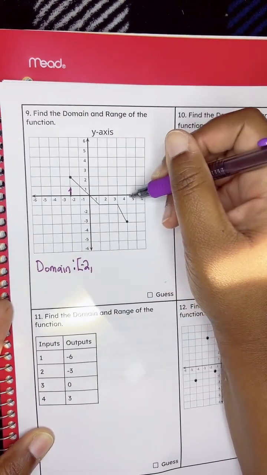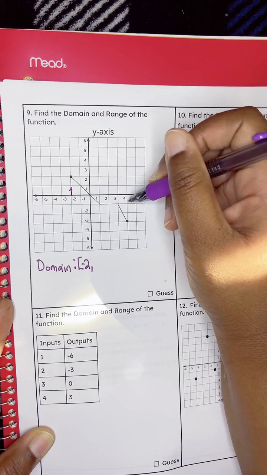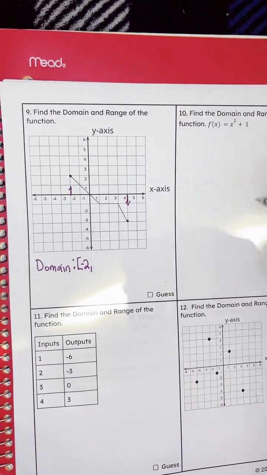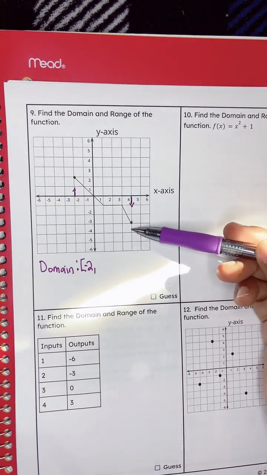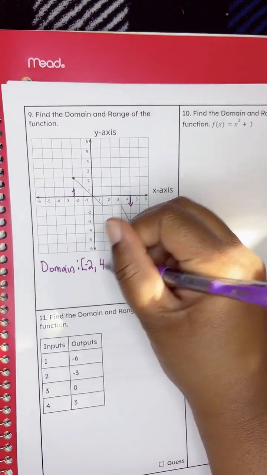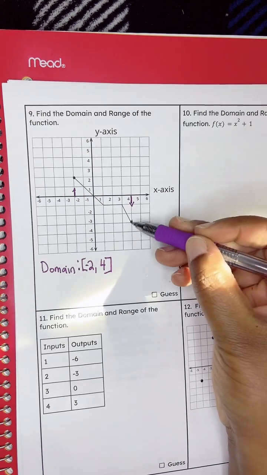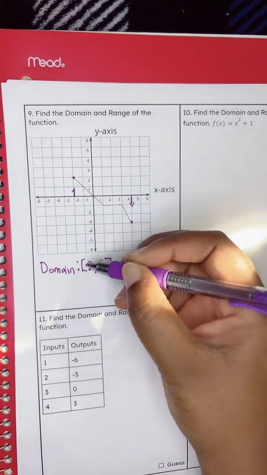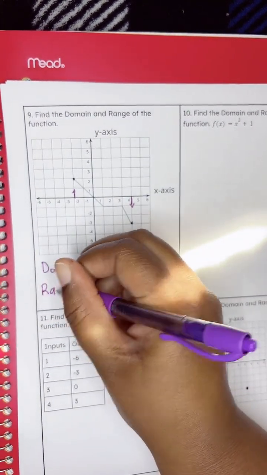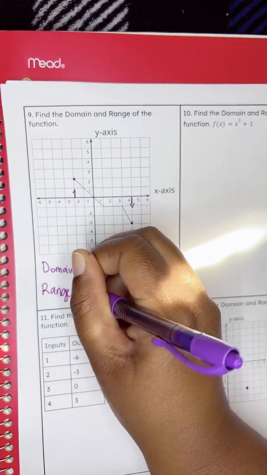Then I'm going all the way over to the farthest side here. And this is my farthest x. There's no breaks in between. So it's going to be 4. And it's a bracket because it's a closed circle. Perfect. I saw a lot of -2 and 4s come in. Beautiful, you guys.